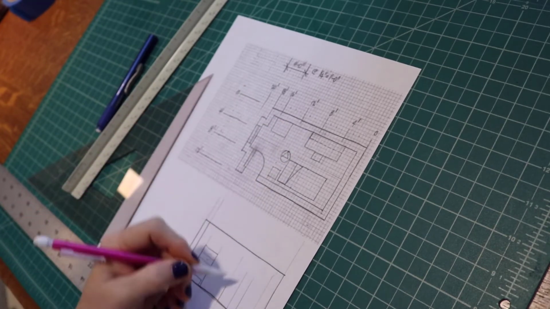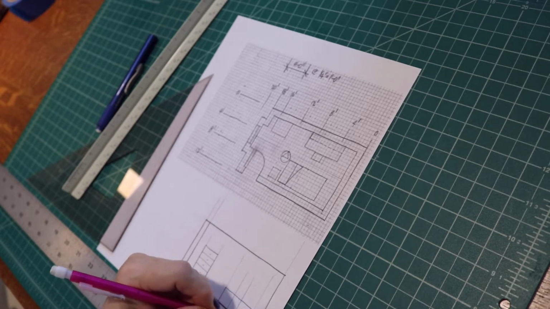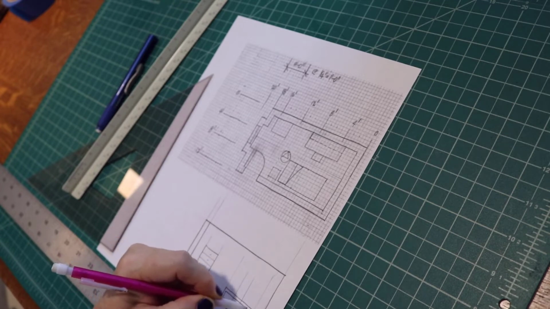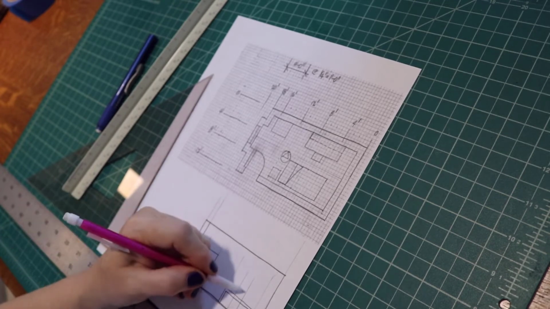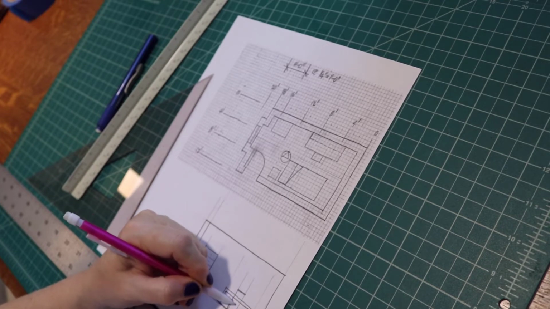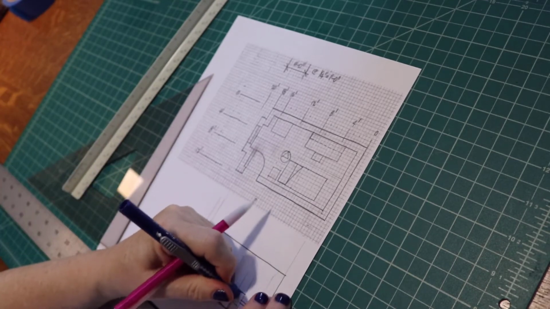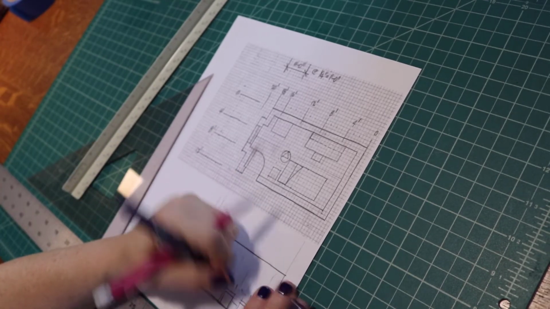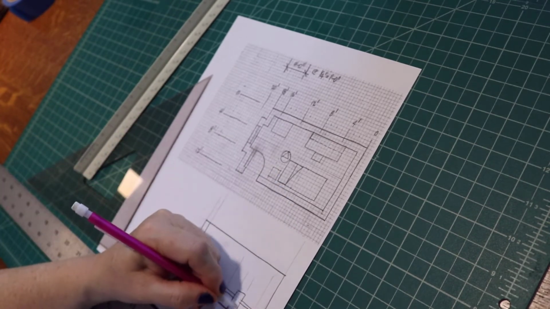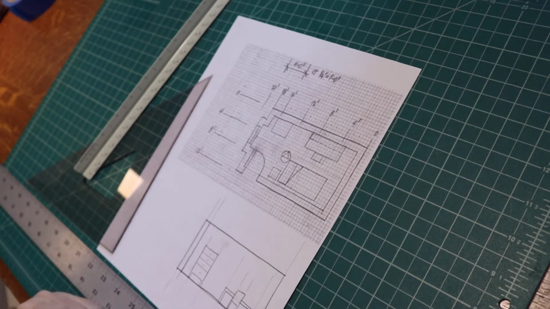Sketch in a desk. Again, I need to know the height. Perhaps it's 30 inches, and I would mark that off. Mark off the height of the seat. Make that a little lighter. And there you have it.